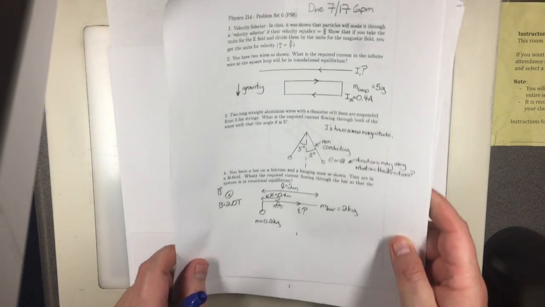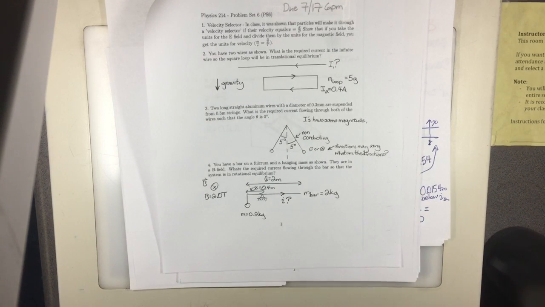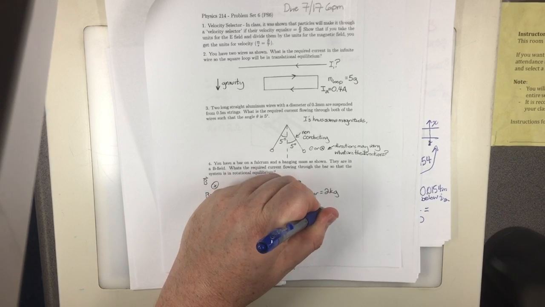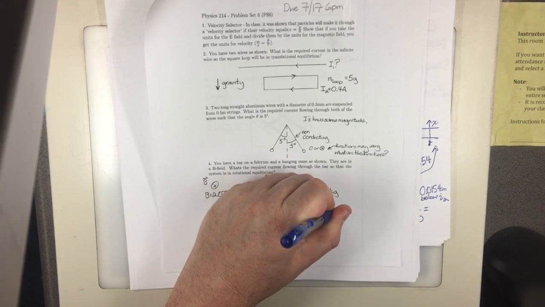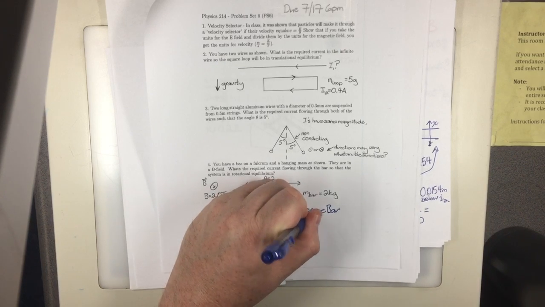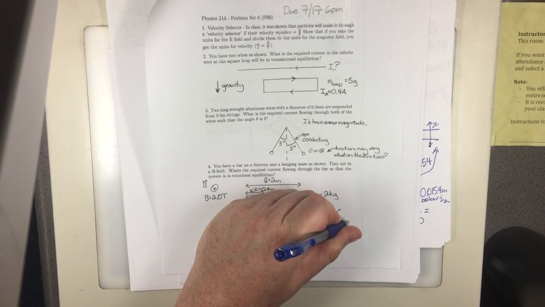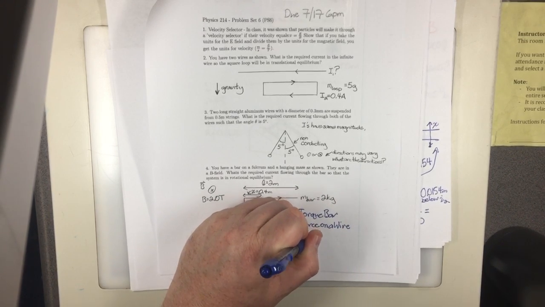All right, number 4. I kind of like it. It's a cute little problem. It is a hybrid problem. All of you supposedly have taken a 213 class from somebody. It is a combination of torque bar and force on a wire hybrid problem.